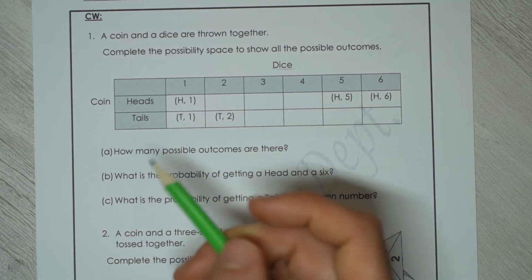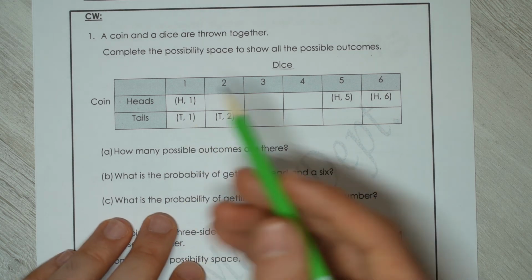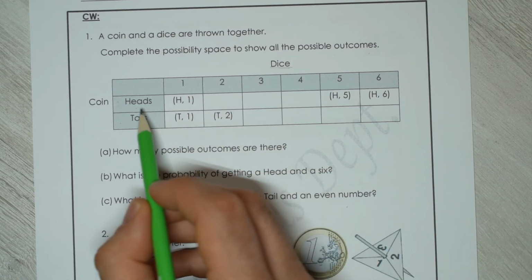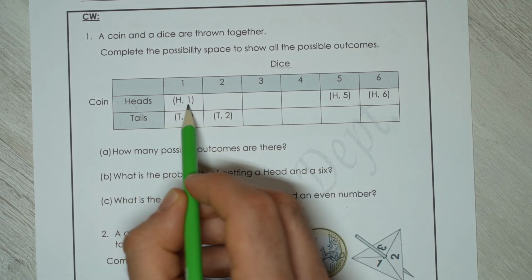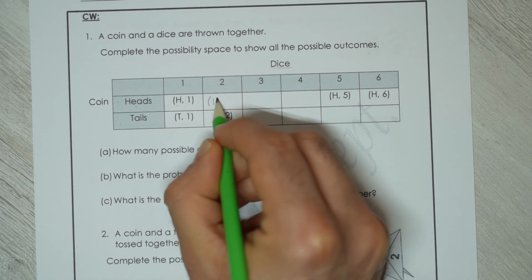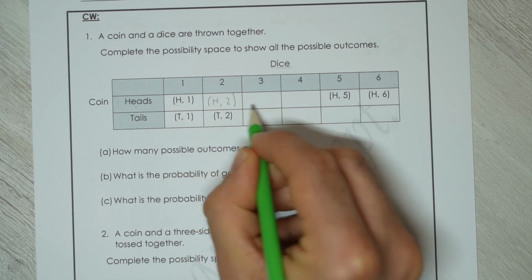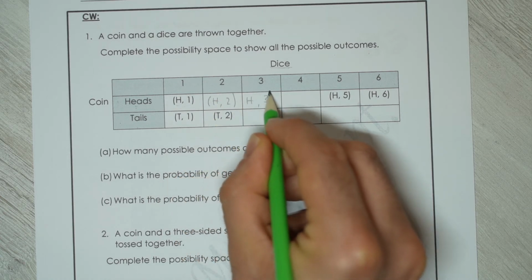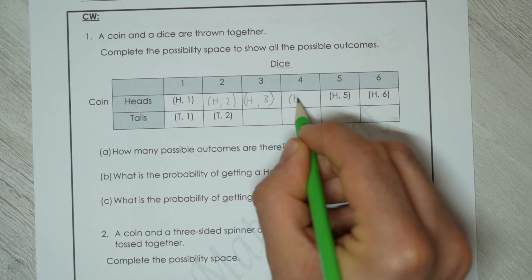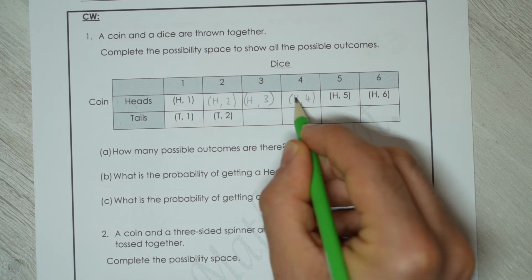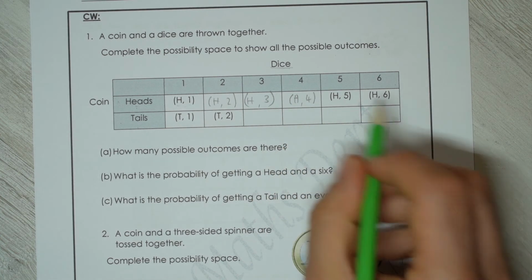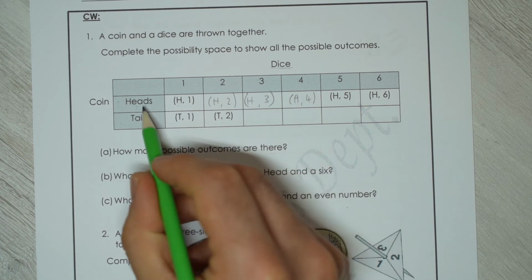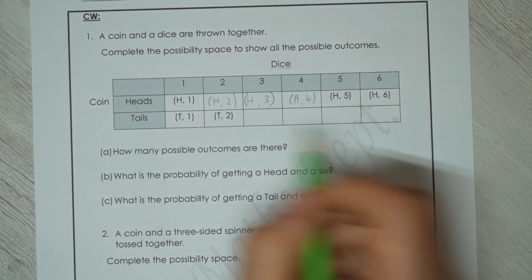Now, to fill it in, we fill it in as the other one. So head and number 1, so H1. The second one is H and getting a 2, head and getting a 3, head and getting a 4. We always write them in brackets.